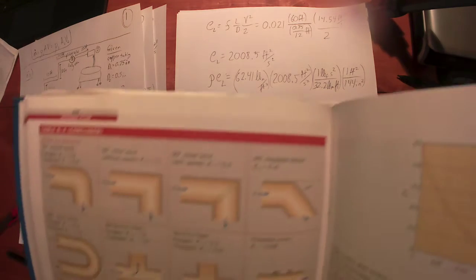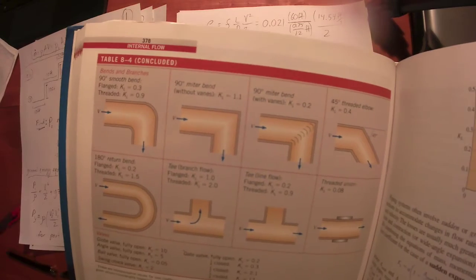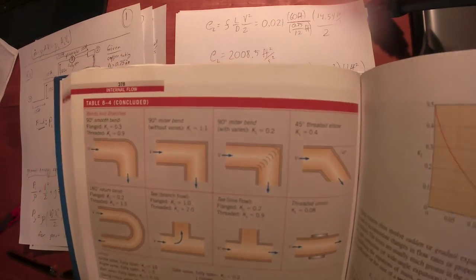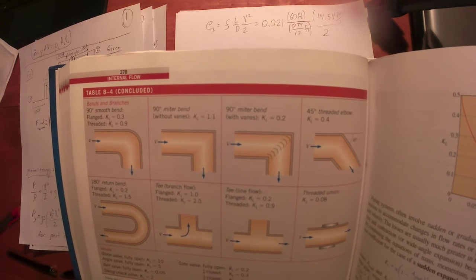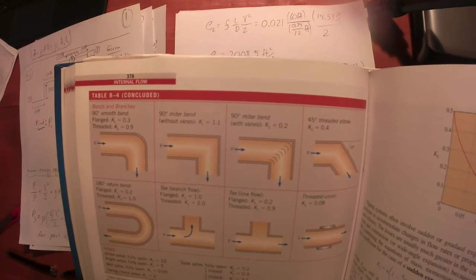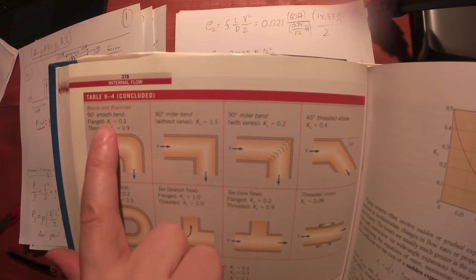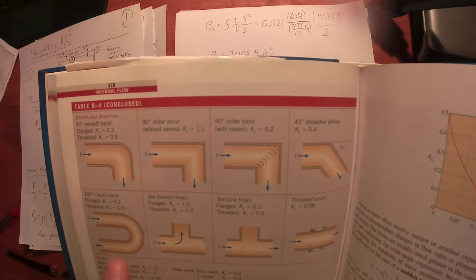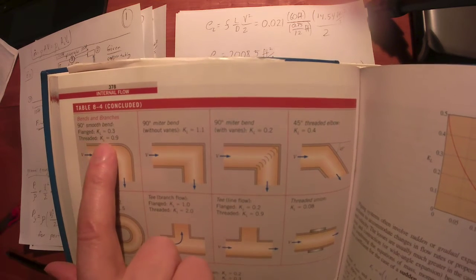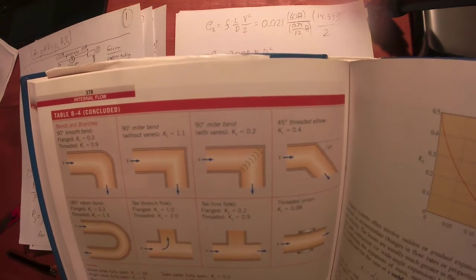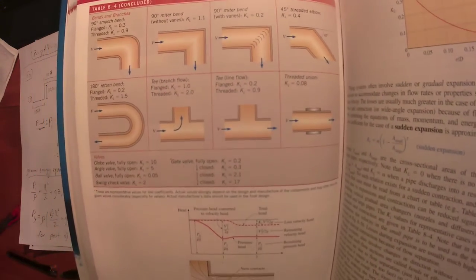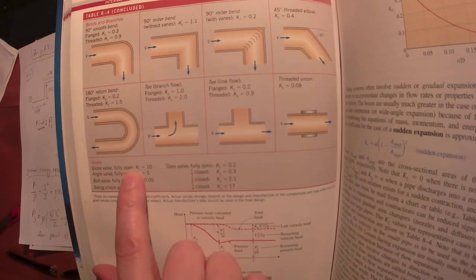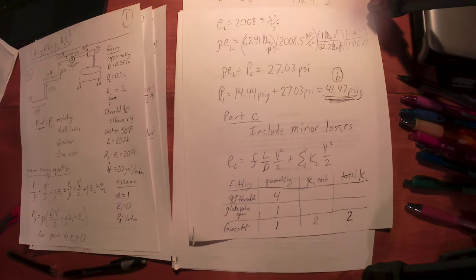I'm in the 3rd edition of Cengel and Cimbala, where they tell us that, I don't know if you guys can see that there. Let me see if I can. Yeah, perfect. So I'm just going to assume these are smooth bends, threaded, right? So I'm going to assume that this is a correct approximate value for it, and they're saying if it's threaded, the minor loss is 0.9. Okay? And then down here it's got some different valves. It's saying that if I've got a globe valve fully open, I've got a minor loss of 10. So I'm going to write those down. So 0.9 for the fitting for the elbows, and 10 for the fully open globe valve.